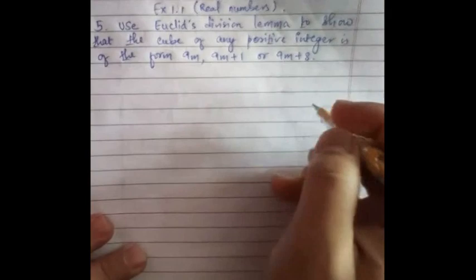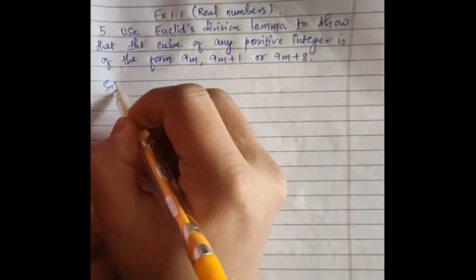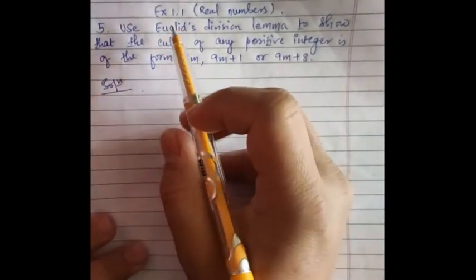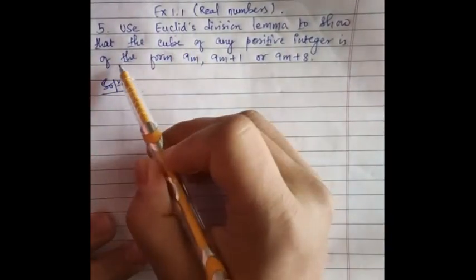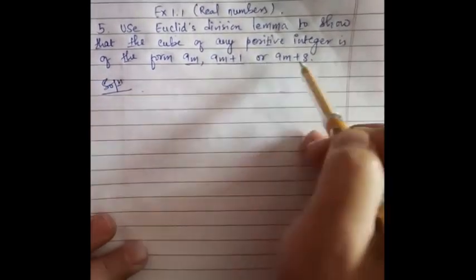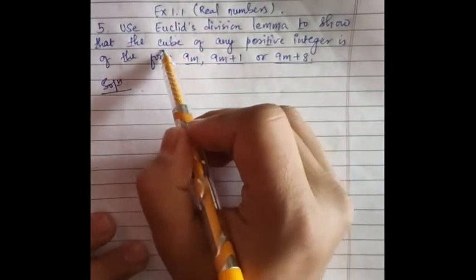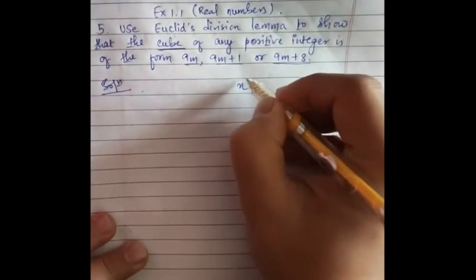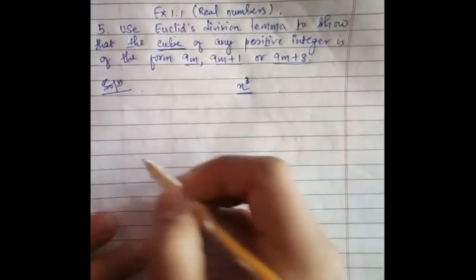So students, this is the last question, that is question number 5 from exercise 1.1. Alright, so let us solve this. We have to solve using the Euclid division lemma to show that the cube of any positive integer is of the form 9m, 9m plus 1, and 9m plus 8. So here in the previous question we have dealt with the square, so here we are going to deal with the cube. Cube means in any of the variable the power should be 3, isn't it? Cube, that is power of 3.